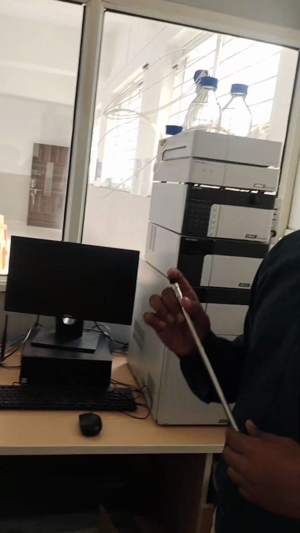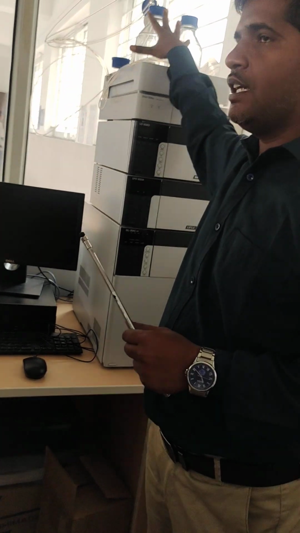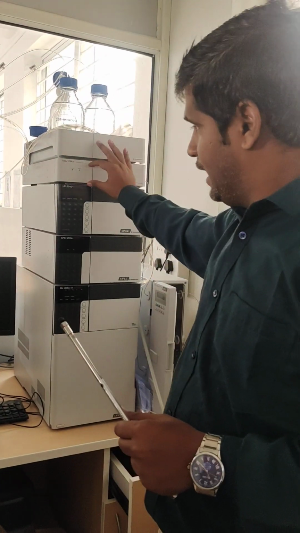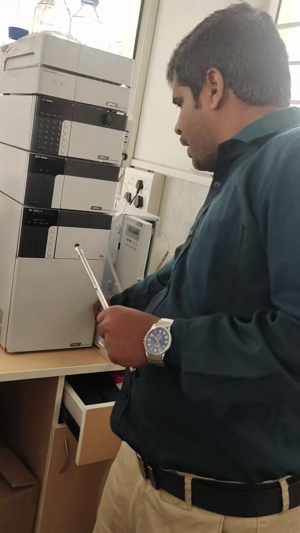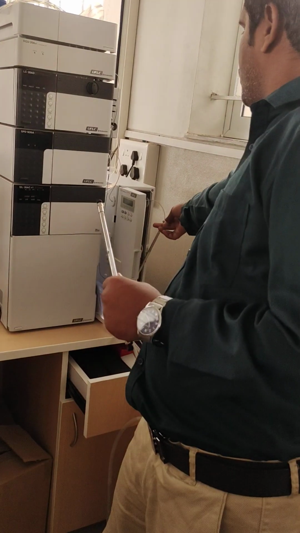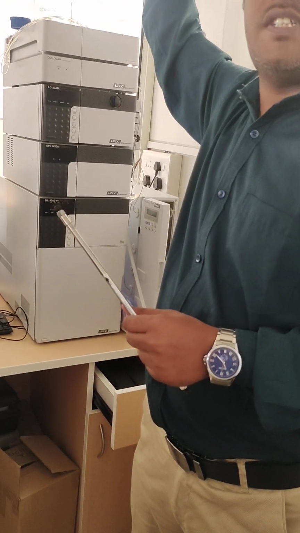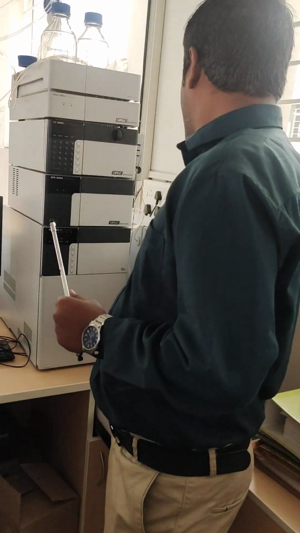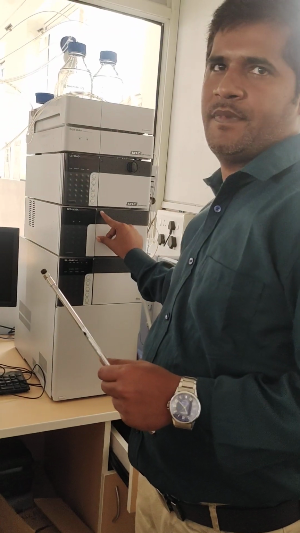The flow of direction. What is the flow of direction of your mobile phase? Sample cell or solvent reservoir, degasser, pump, premixer. The premixer will provide the mobile phase here, and it comes to the column and passes in the upward direction. In which direction? Upward direction. And this mobile phase reaches the detector.